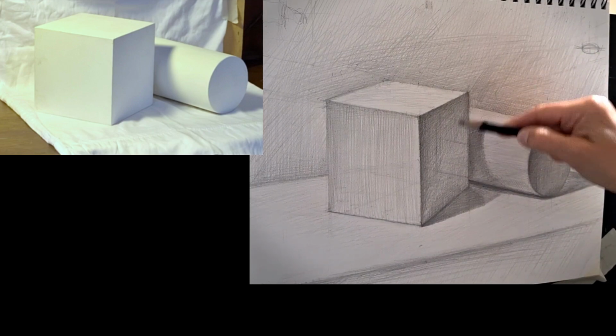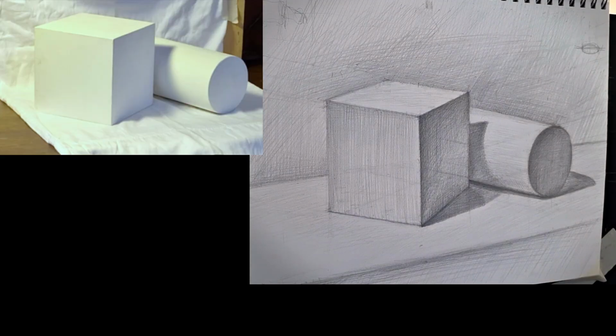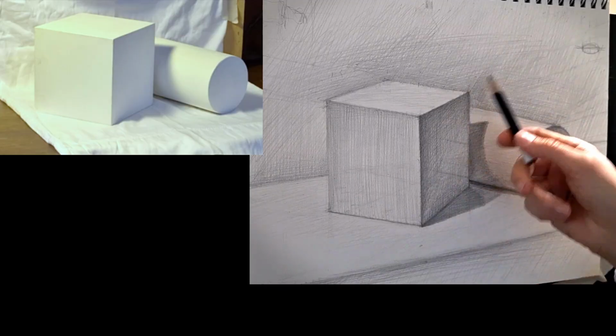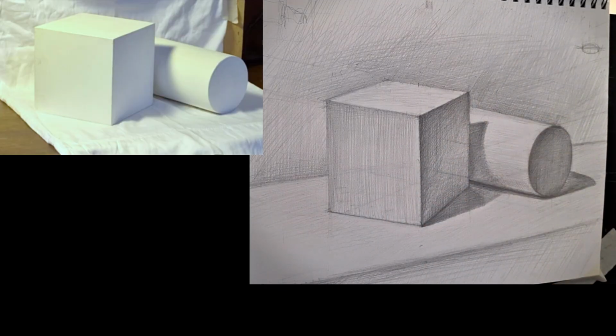What else within this side can we improve? We're comparing values to each other, right? Compare here to there, and obviously to the staged still life.